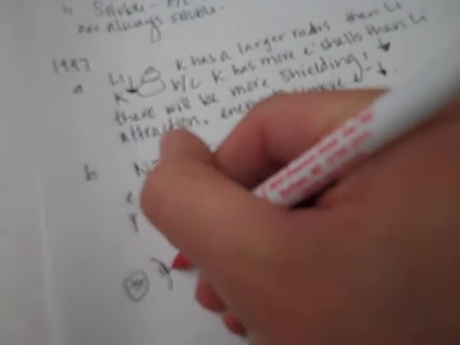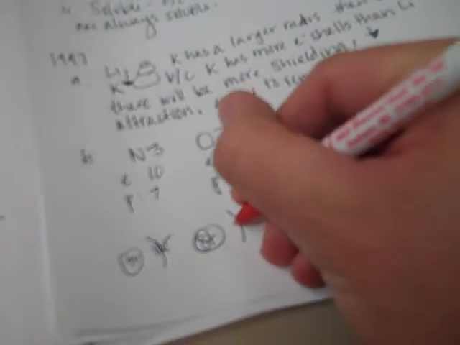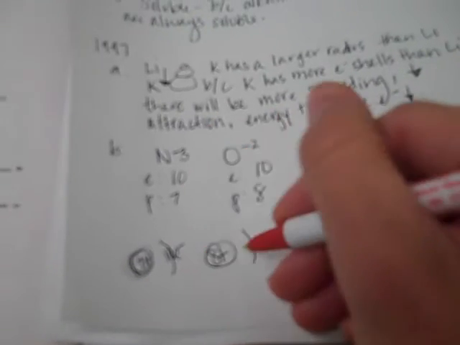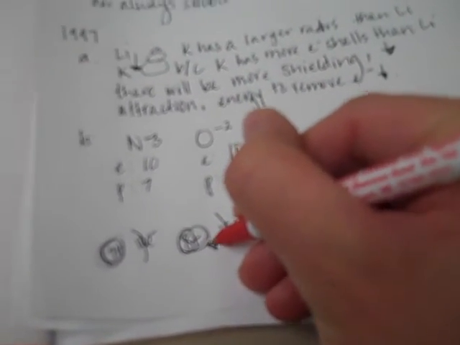They would not all be on the same level like I just drew, but these 7 protons are not able to pull in the electrons as much as an 8 positive charge.